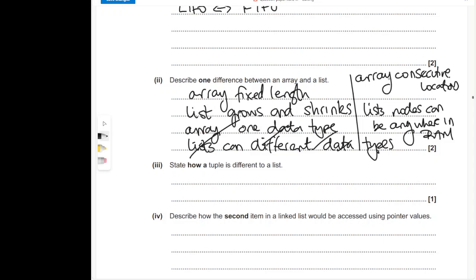Tuple, different from a list, there's only one real difference. Tuples are immutable, which means you can set them up but you can't change them afterwards. So they're good for lookups, looking up things that you know are fixed and I don't need to change. They can be handled more efficiently. Lists are not.